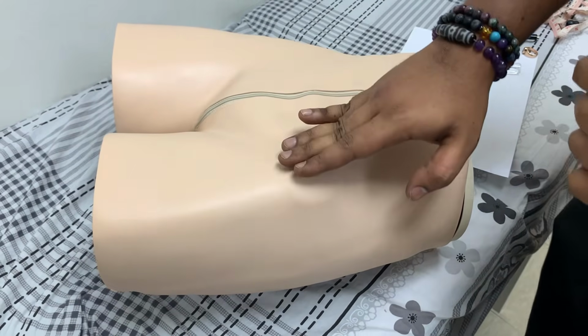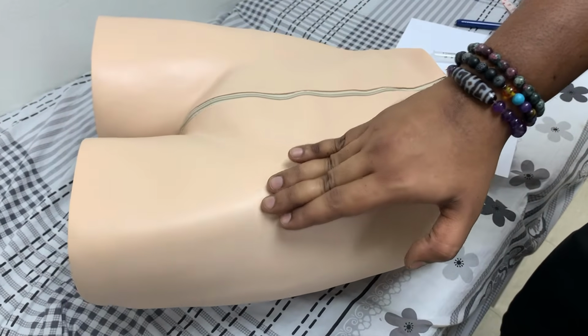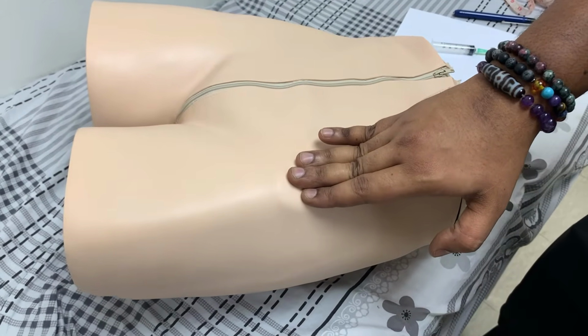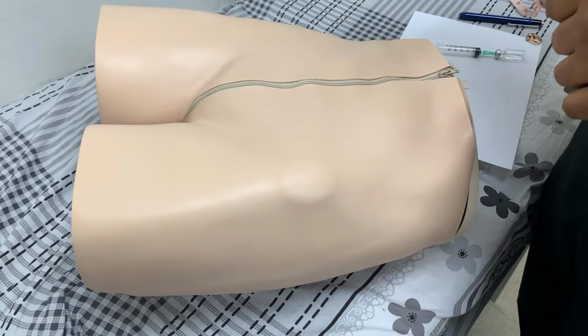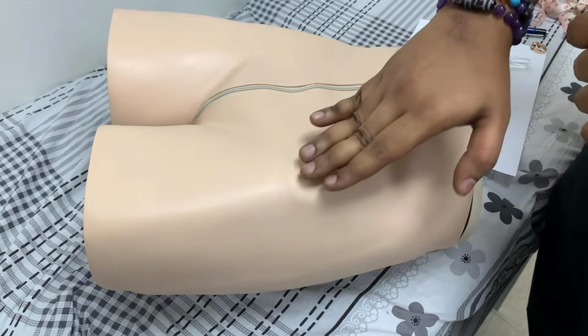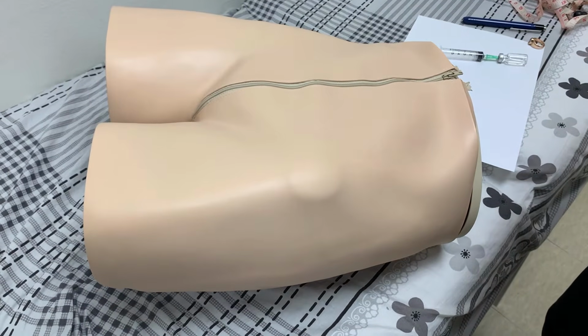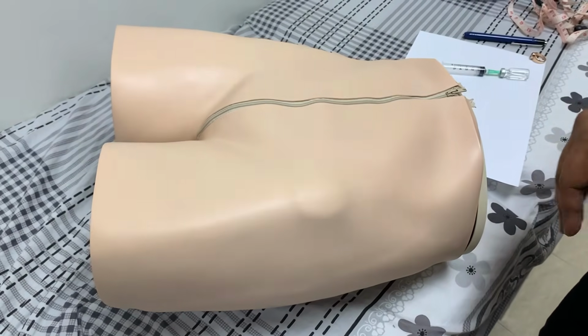Then check for the consistency, whether it's hard, firm or soft. If upon palpation the swelling feels like you're palpating your forehead, it is hard. If it feels like you're palpating your nasal cartilage, it is firm. If it feels like palpating your lips, it is soft. And then you want to look for fixity.